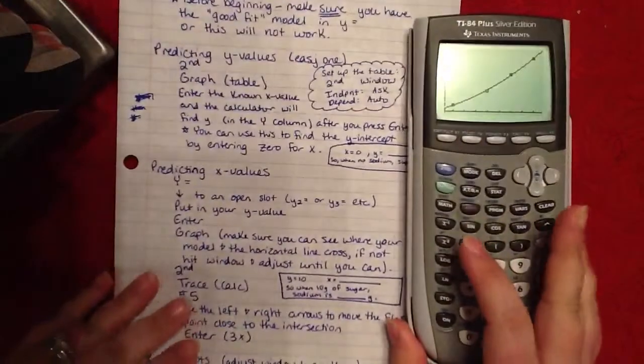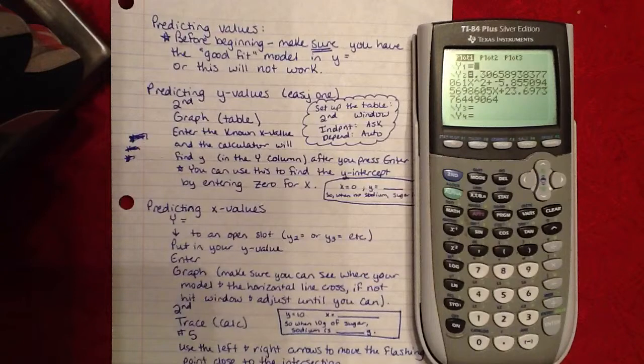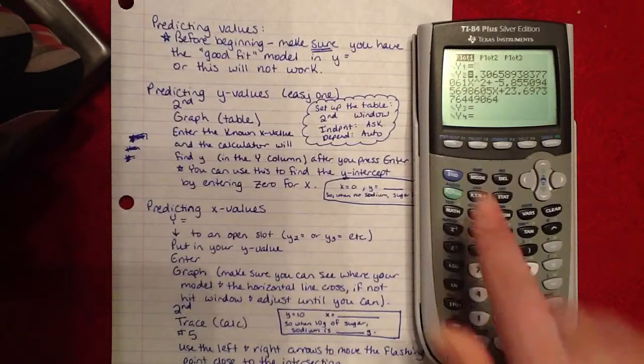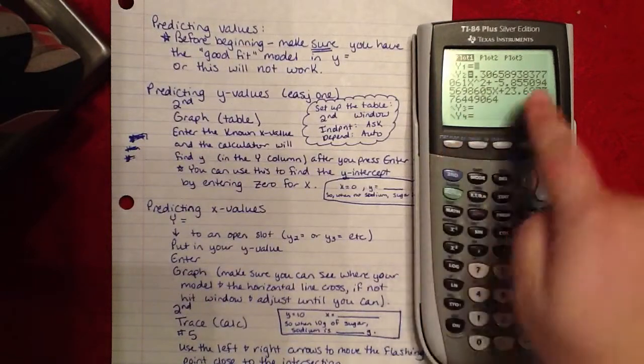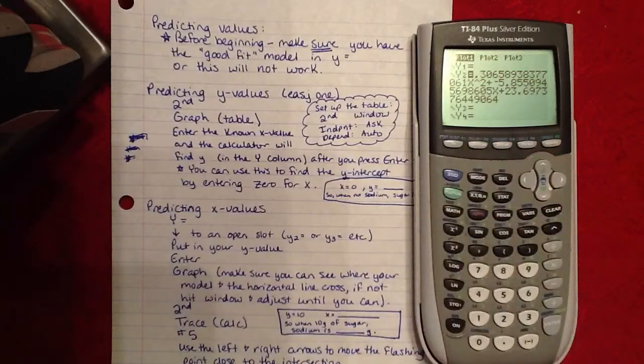To predict values, we first need to double check that our regression equation is in our y equals. If it's not in there, this won't work at all. So make sure that your regression equation that was the better fit is in your y equals by pressing the y equals key and making sure that there's an equation there. It doesn't matter which y it's in for, but it needs to be there.